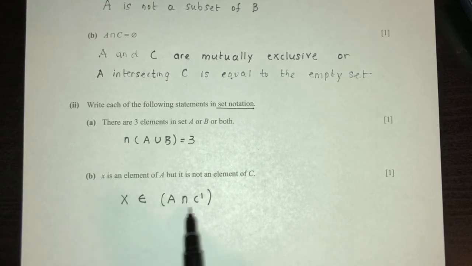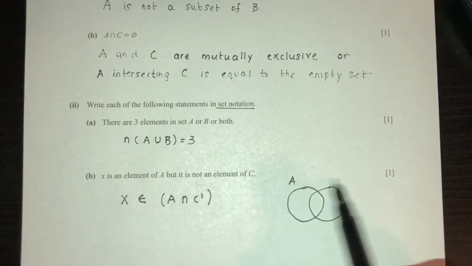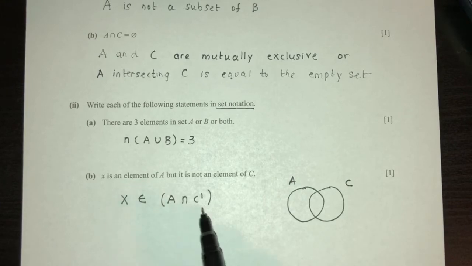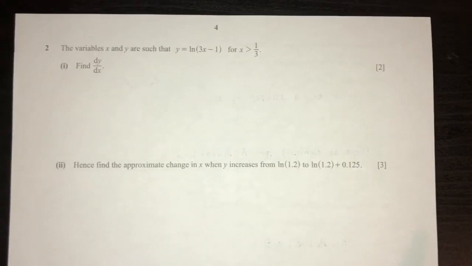So if you look at this diagram, if you do A intersecting C, so this is A, C, it will be giving you this value. So basically X is an element of A only. That's why we have to write this. That is your question number 1.